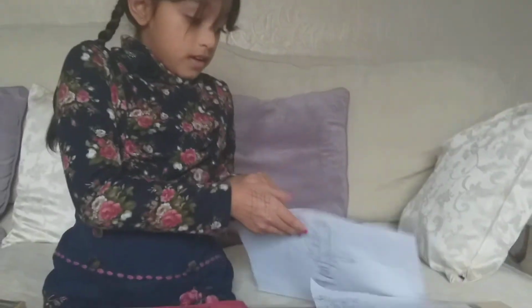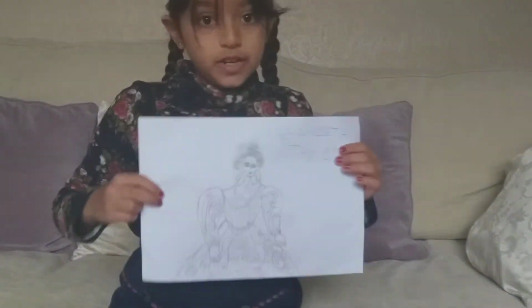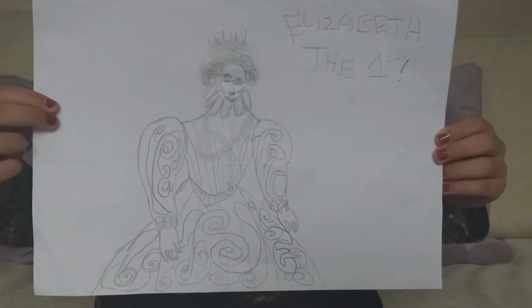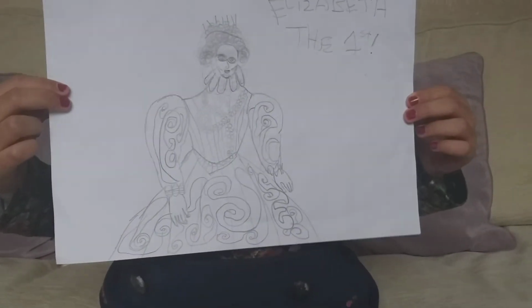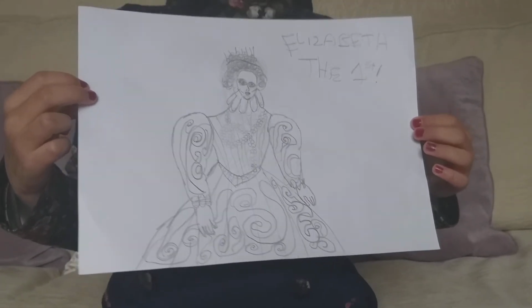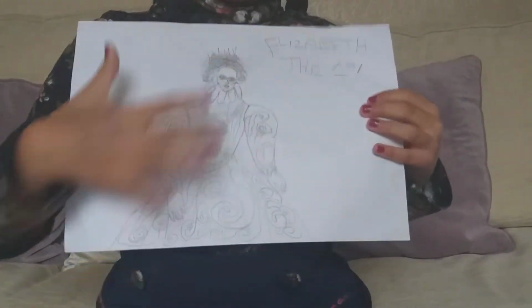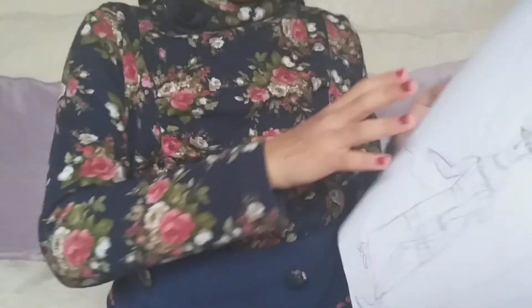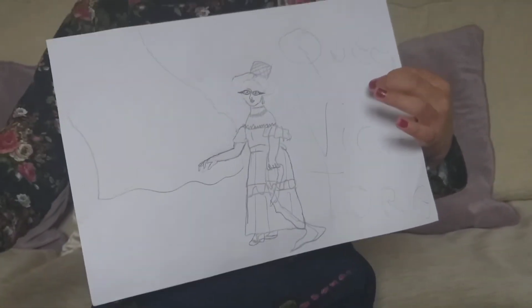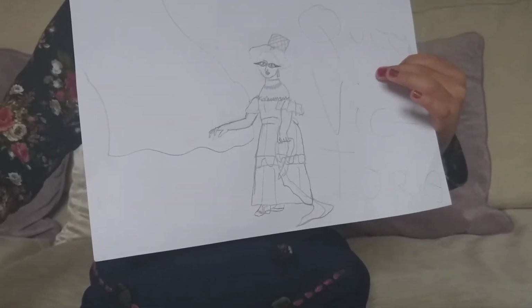Okay, so this I drew is Elizabeth I. And I didn't colour it in because I wanted to make it look a little bit old and stuff. And this is Queen Victoria, like in the book. If you haven't already seen, I'll show you again if that's okay.